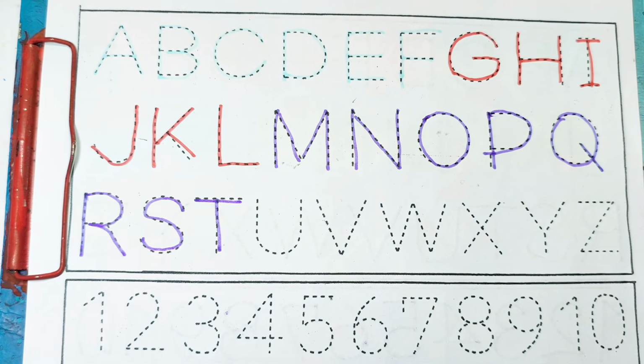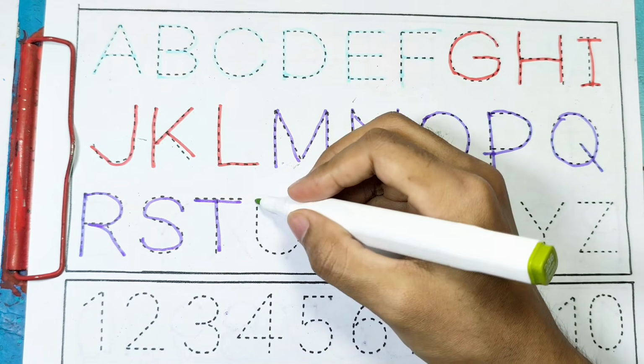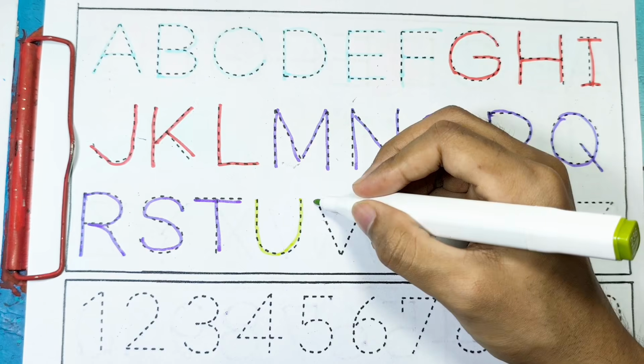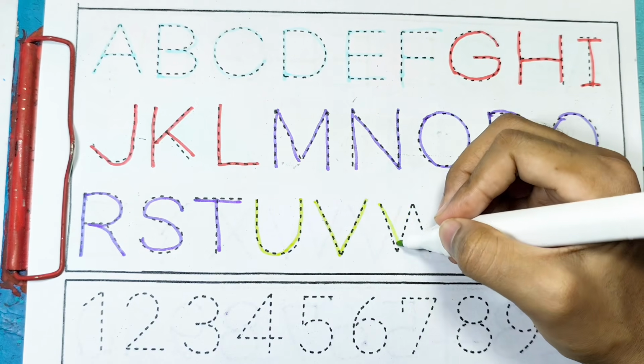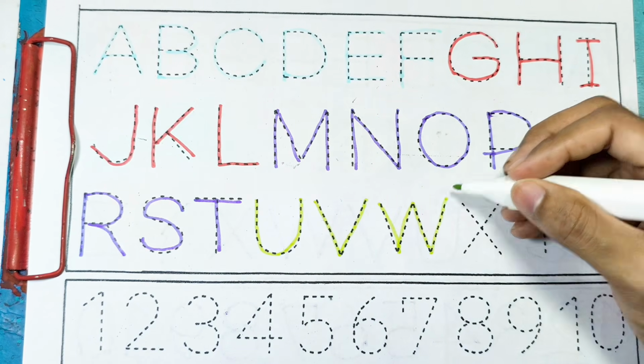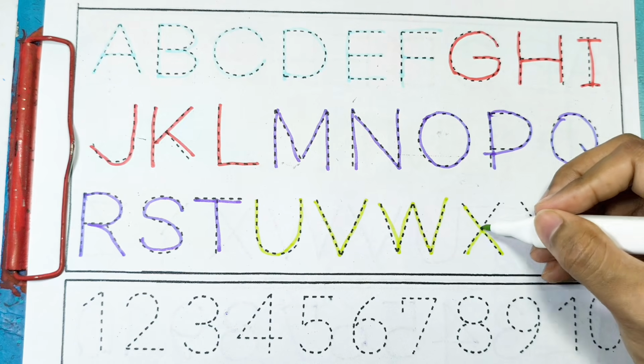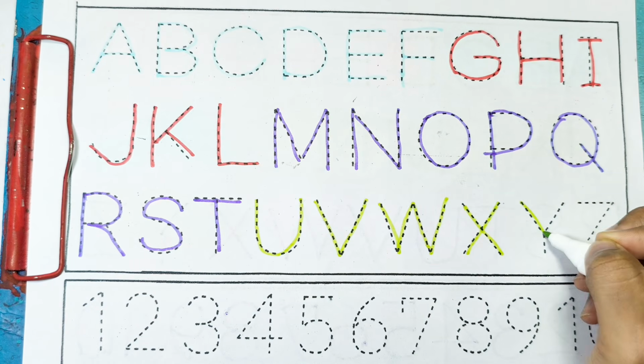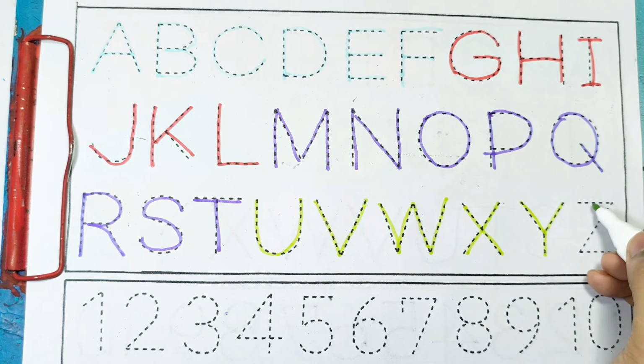T. Yellow green color. U. U for umbrella. V for van. W. W for watch. The next one is X. Y for yolk. And the last one is Z.